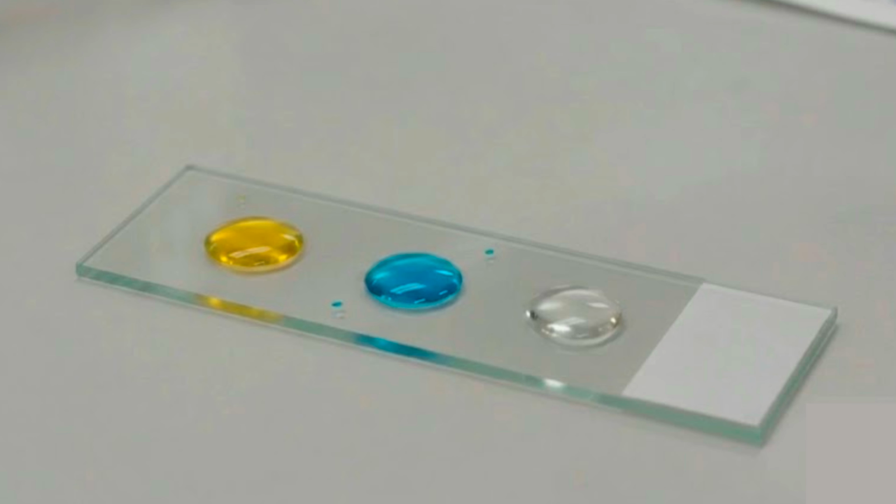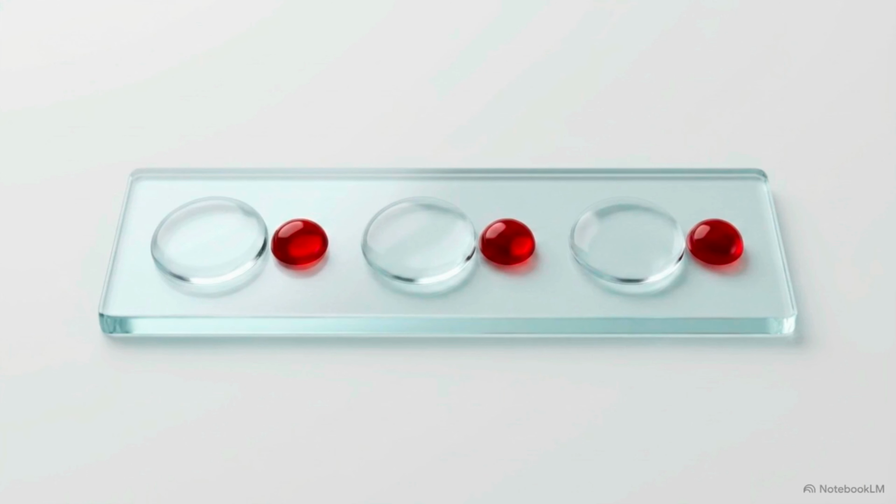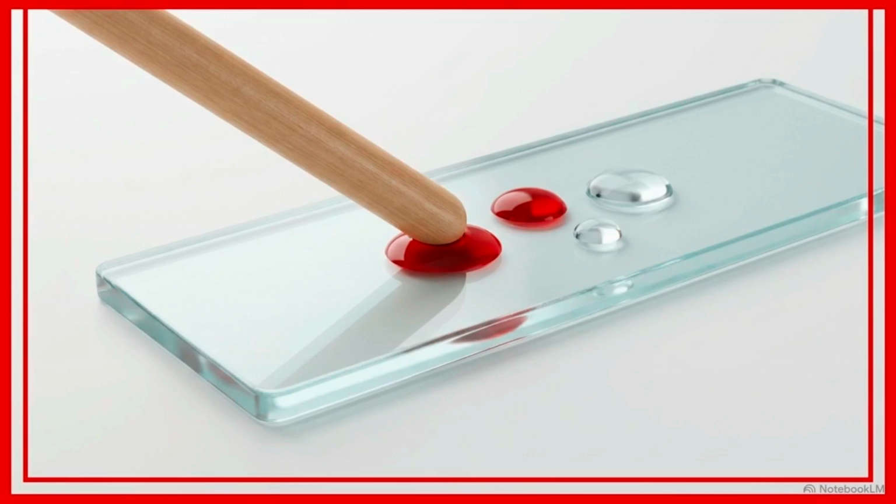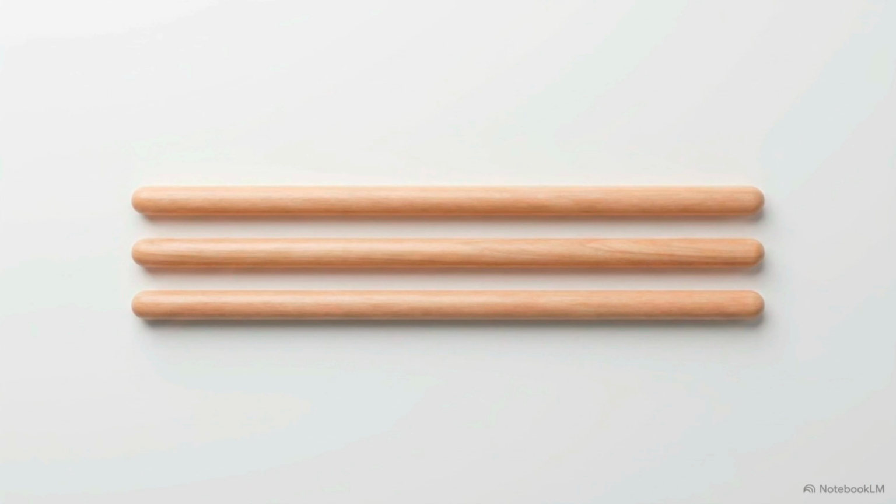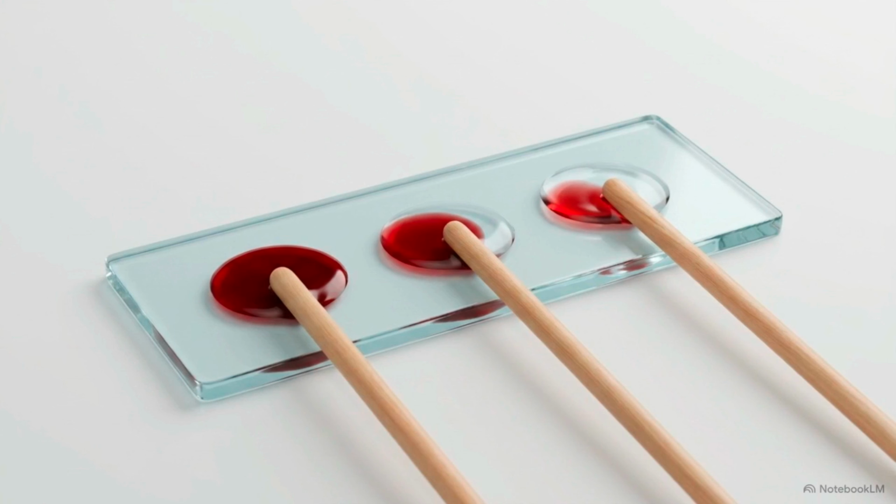In this macro view, we begin by placing 3 distinct drops of commercial anti-sera, anti-A, anti-B, and anti-D onto a clean glass slide. Next, you add a small drop of the donor's whole blood next to each drop of the anti-sera. This point is a critical failure point. You must use a separate clean applicator stick to mix the blood into each drop of anti-sera to completely prevent cross-contamination.